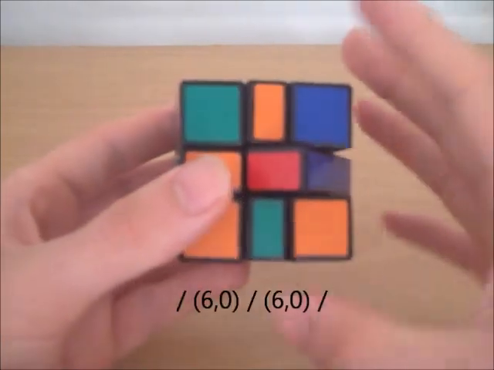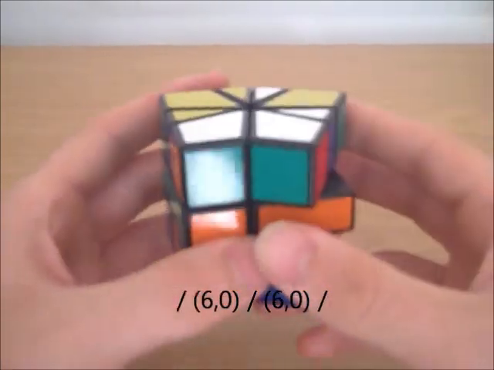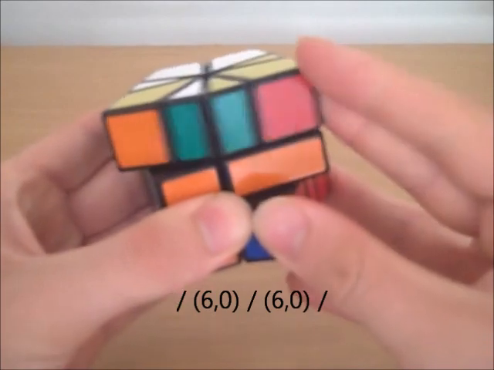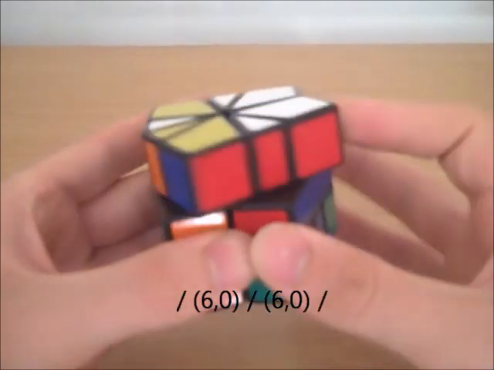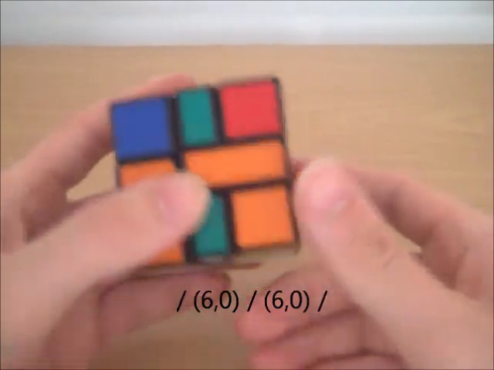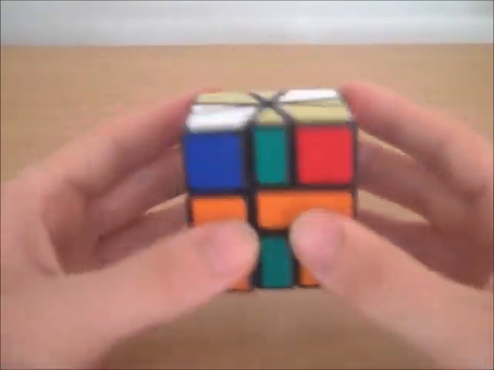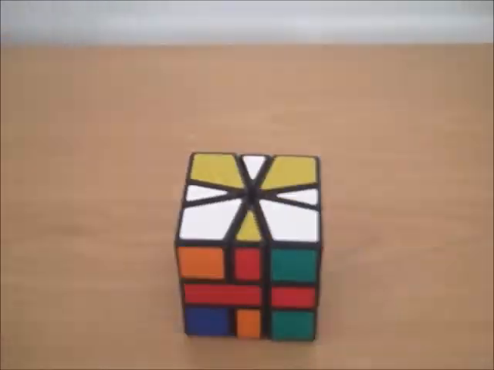For this one, you swipe, turn the top 6, or 180 degrees, swipe again, turn the top 6, and swipe again. And now it's back in the cube form. Right, so stage 1 is done.